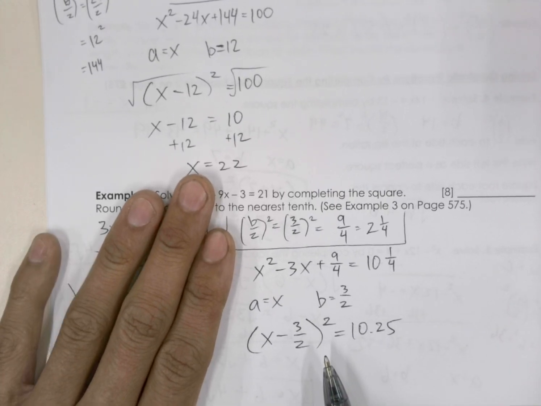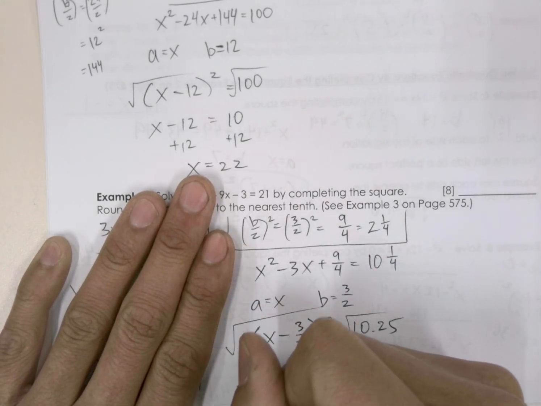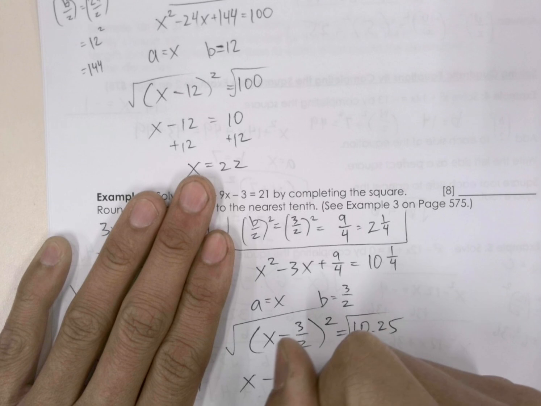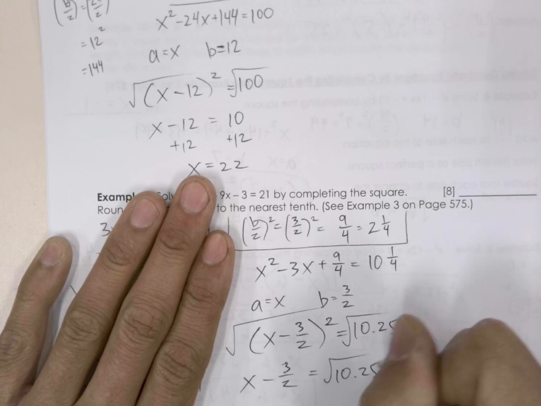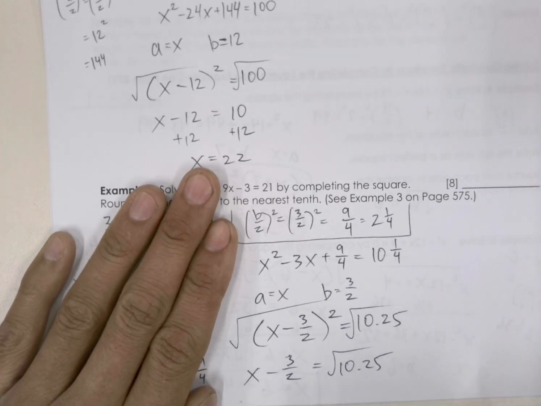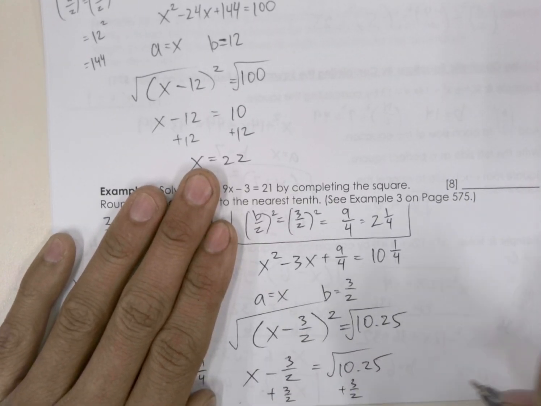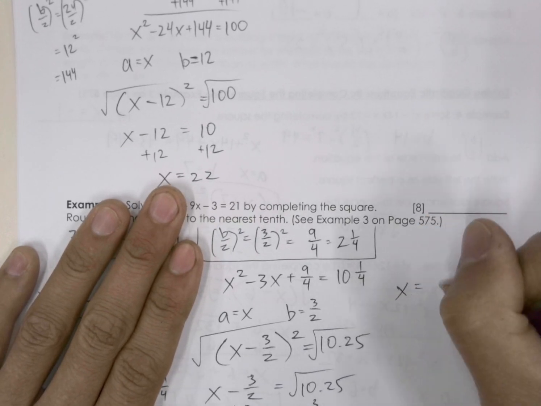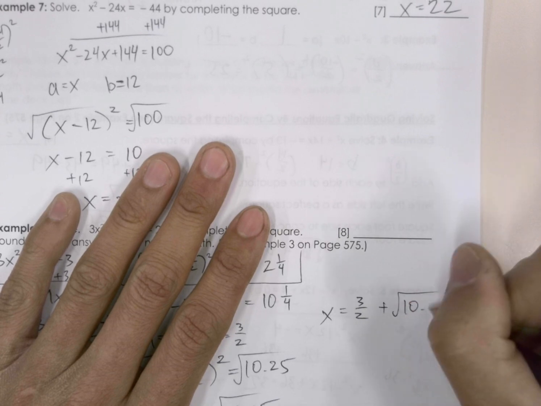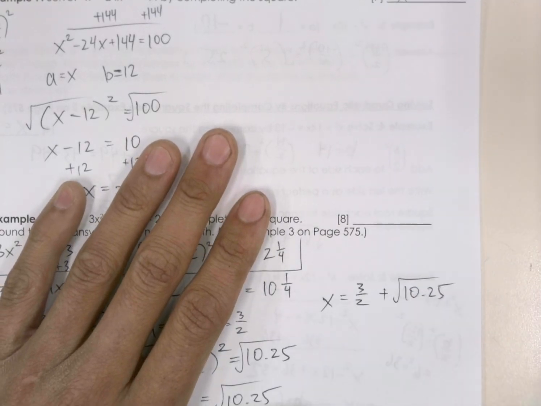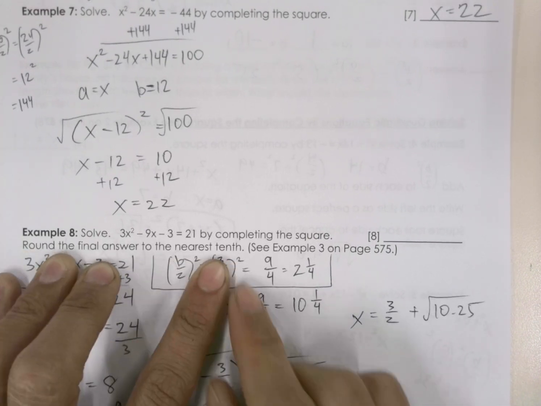Okay. So now what? I want to take the square root of both sides. Right? Square root of both sides. So that leaves me with the x minus 3 over 2 on the left side is equal to the square root of 10.25. And finally, to solve for x, I gotta add 3 over 2 to both sides. So what I have is x is equal to 3 over 2 plus the square root of 10.25. All right, so now it does say here to round the final answer to the nearest tenth.